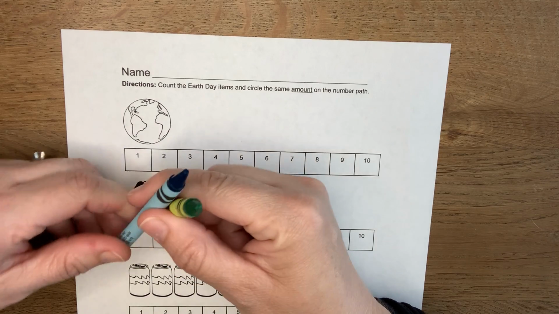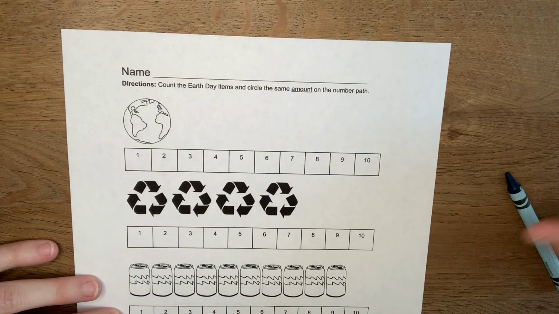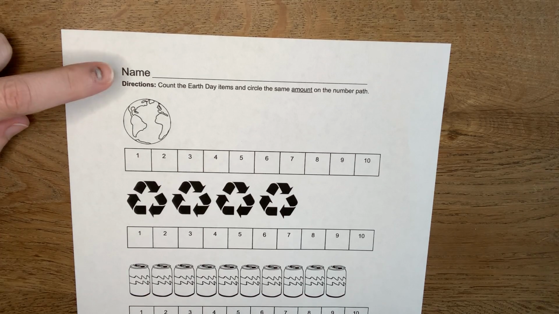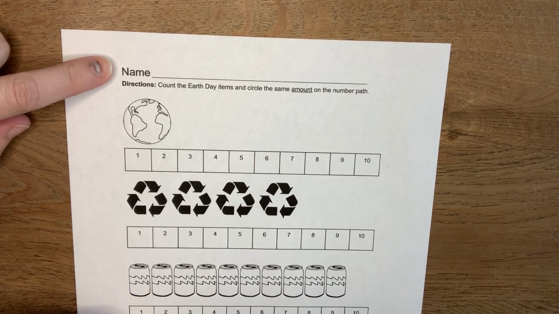So when we start doing the worksheet at school, we always write our name at the top. And up here it says the word name, N-A-M-E spells name. I'm going to write my name right now. Why don't you write your name?